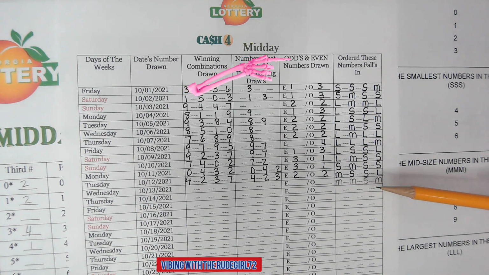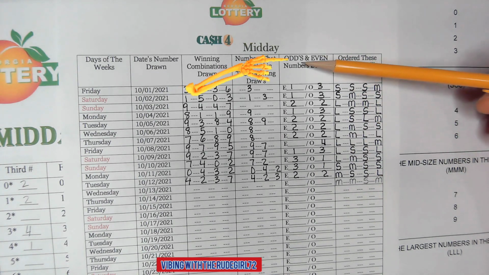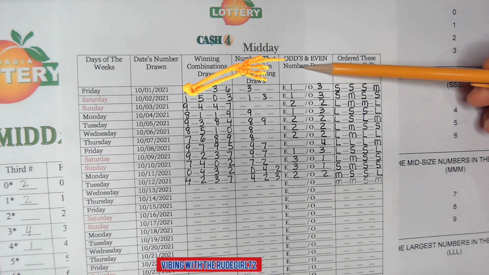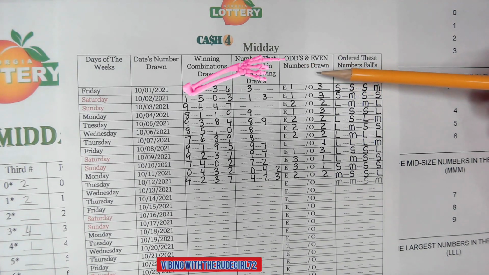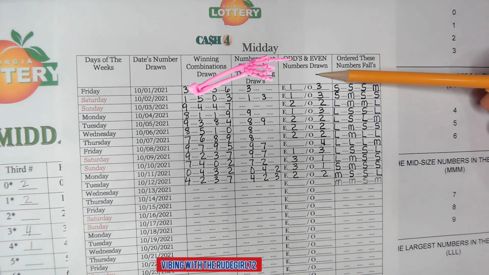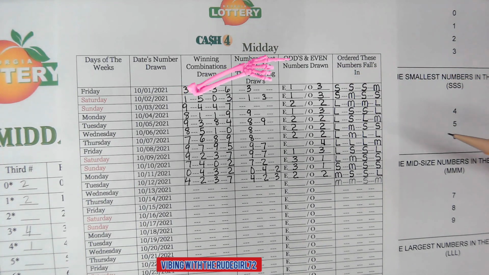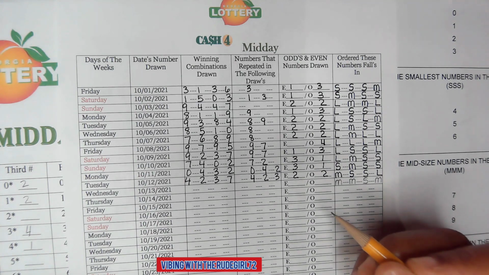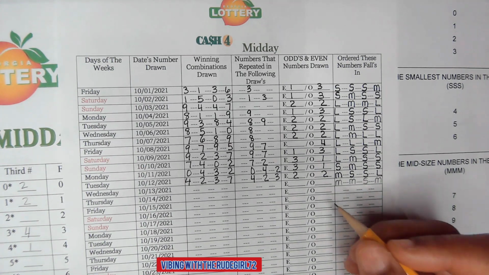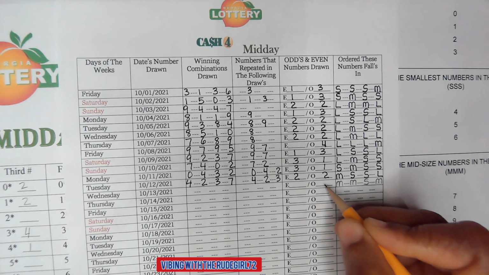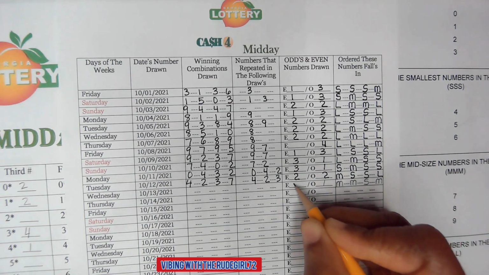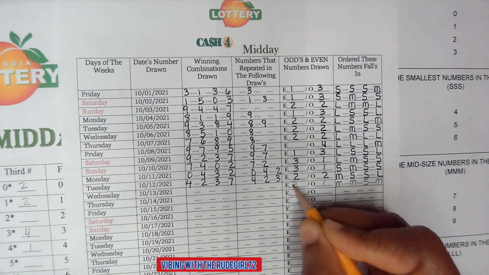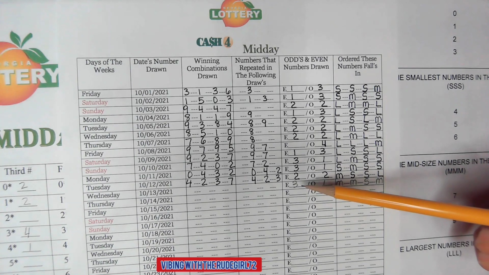That's all I'm doing. Okay, then I will move over here to my odds and evens column, which is going to tell me how many odd numbers I'm going to be playing and how many even numbers I'm going to play. This column here will guide me into how many of these numbers I need to play. All right, so now I'm gonna come over here and I'm gonna go 1 and then 3 even numbers. So I'm going to do 3 and 1.